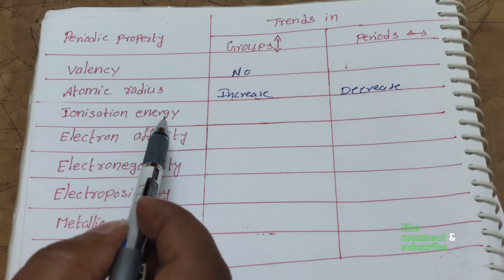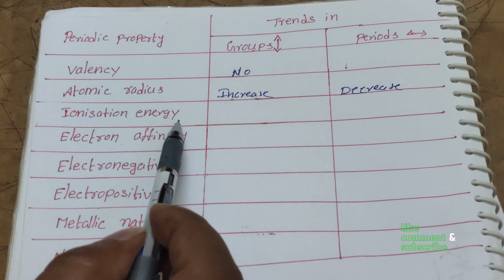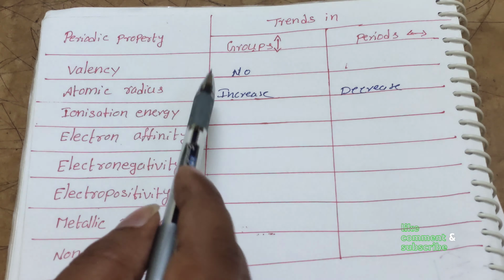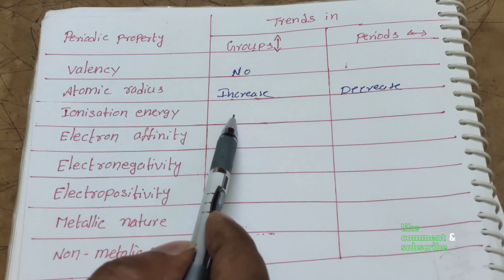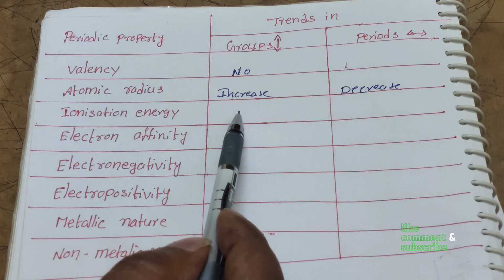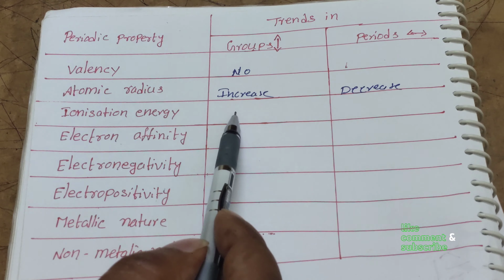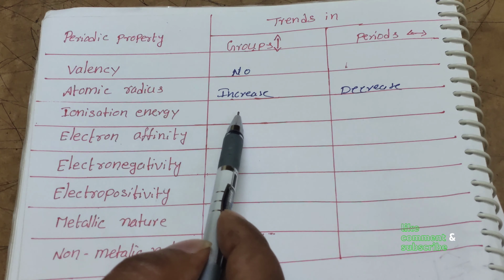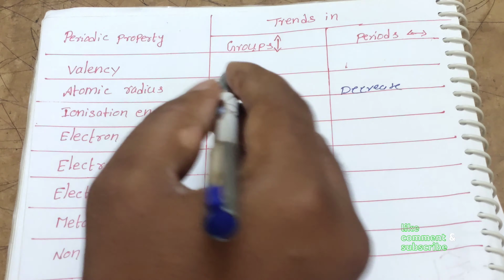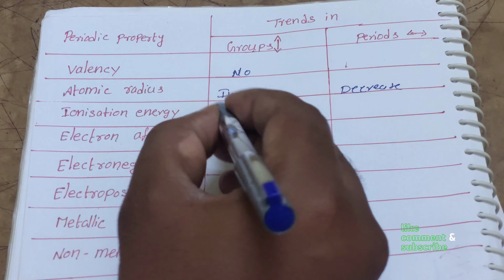And next one, ionization energy. Ionization energy means the minimum amount of energy required to remove an electron from the outermost shell. In the groups, from top to bottom, ionization energy gradually decreases. Why? Because the size of the atom increases. Whenever the size of the atom increases, the ionization energy values decrease. So the ionization energy in the groups decreases.